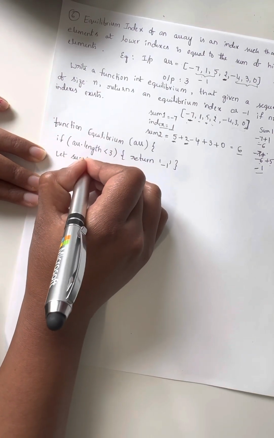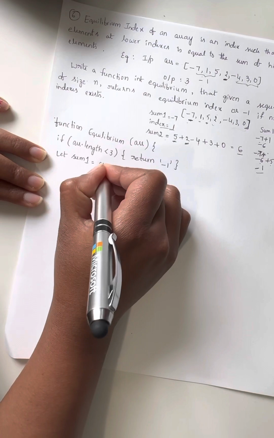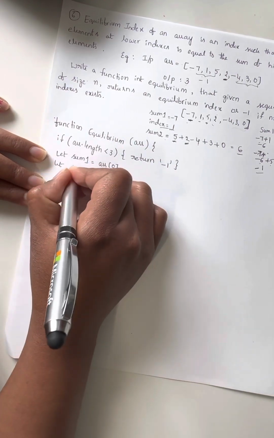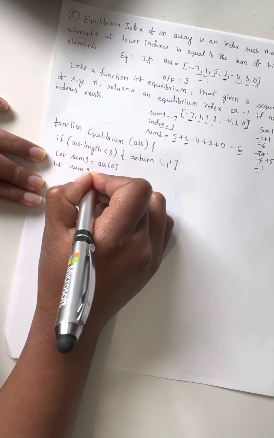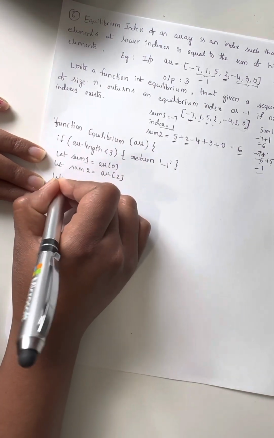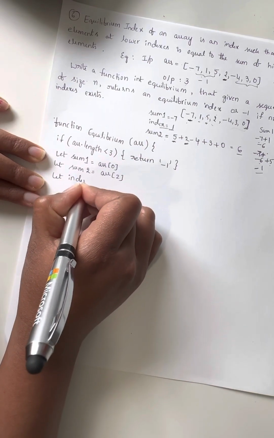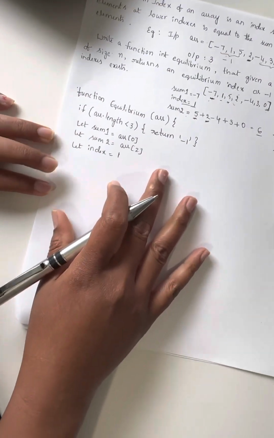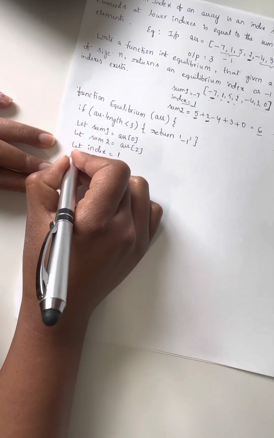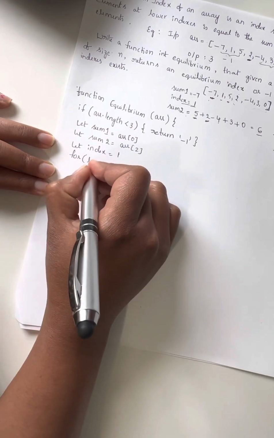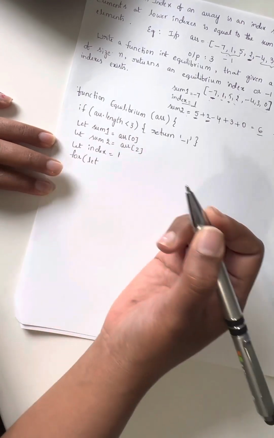Now let's initialize the variables. sum1 is set to array[0], sum2 is set to array[2], and index is assumed to be 1. Now we are going to loop through the array and add up all the elements to the sum2.